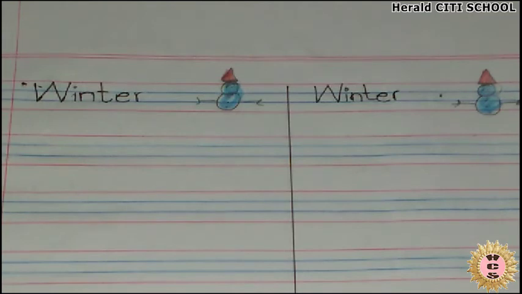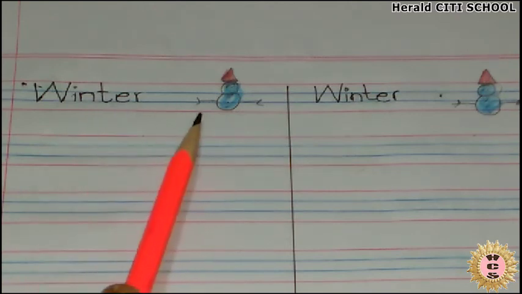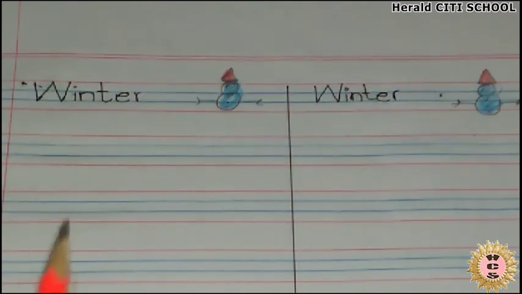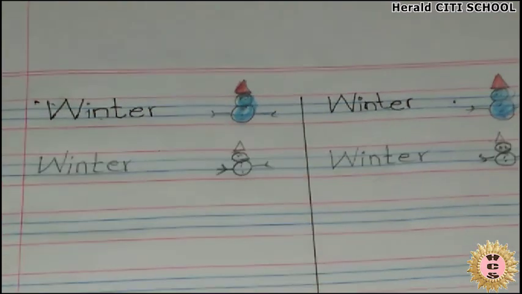tea, soup and so on. Children, here you will write the spelling of winter, then you will draw a snowman in front of winter. Now let's start our work like this.